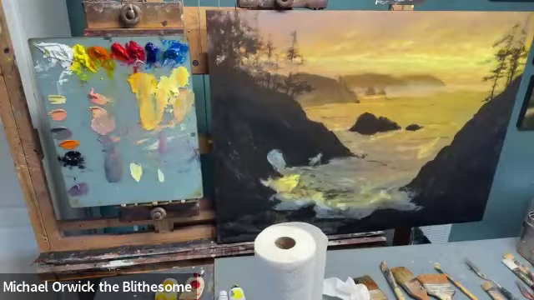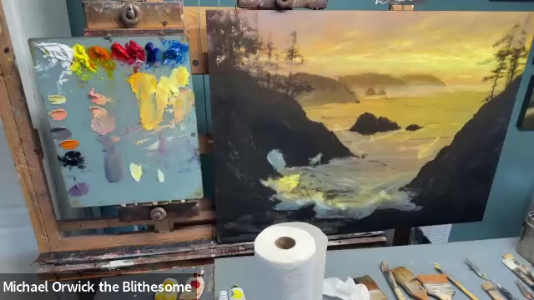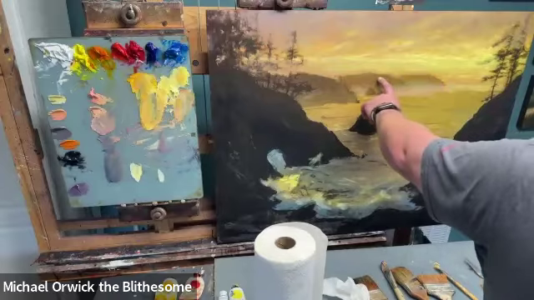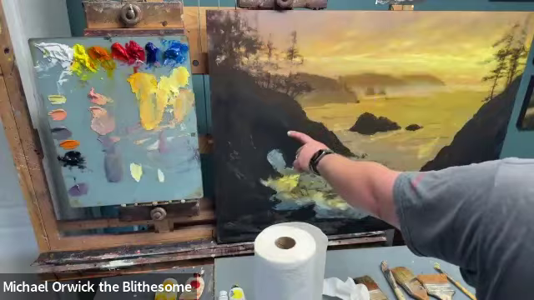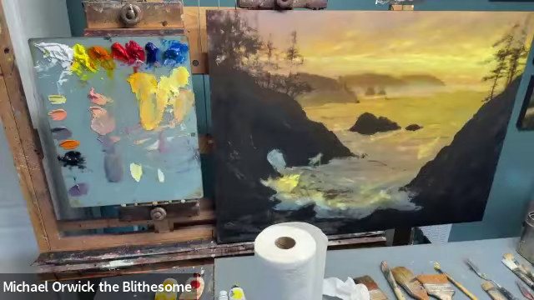Value shifts, that's something we're going to deal with in just the next little bit. Lighter values suggest distance, not brighter, but lighter. Clarity: crisp edges in the foreground, soft edges in the background. So we're going to dissipate these lines, these edges. You can already see it beginning to happen versus crisp, hard edges as they come forward.